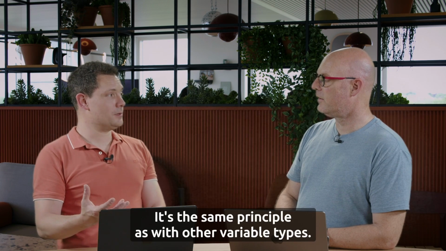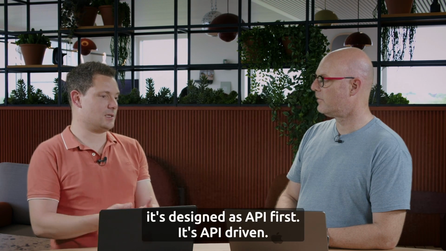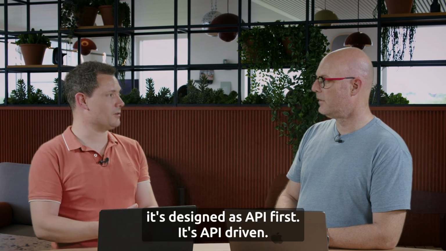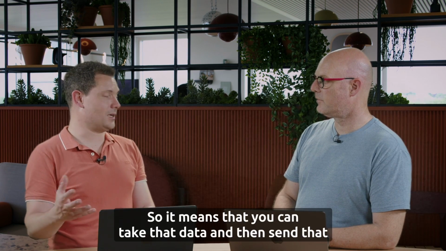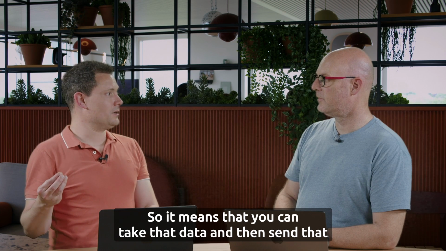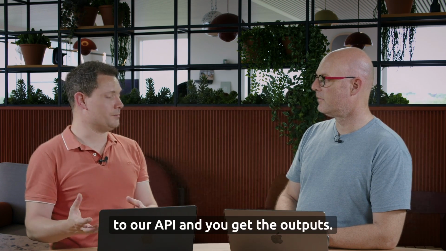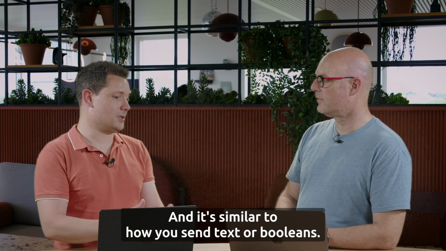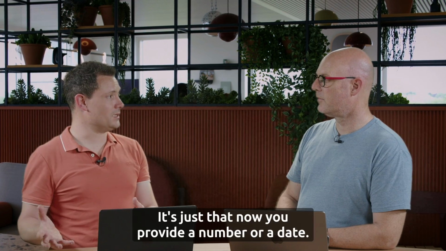It's the same principle as with other variable types, and it's just how GraFx Studio works. It's designed as API first. It's API driven. Everything we do can also be done via API. So it means that you can take that data and send that to our API, and you get the output. And it's similar to how you send text or booleans. It's just that now you provide a number or a date.